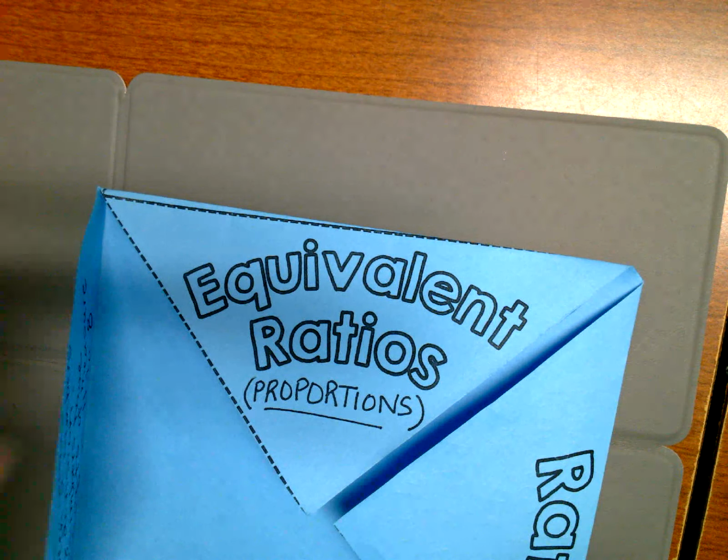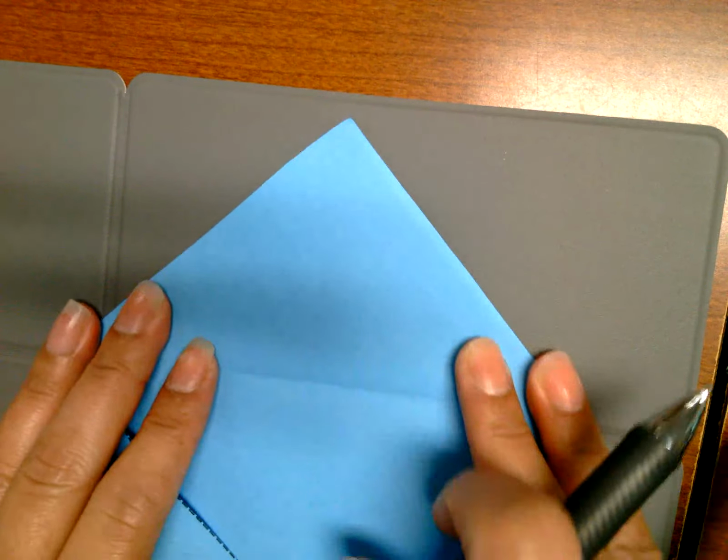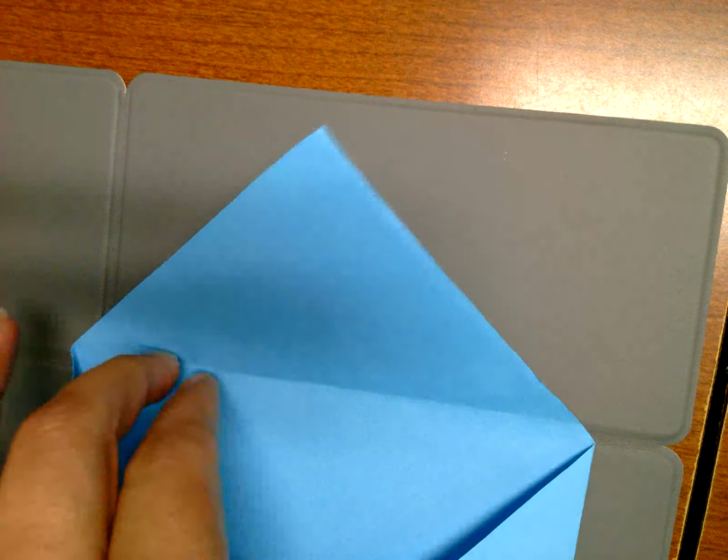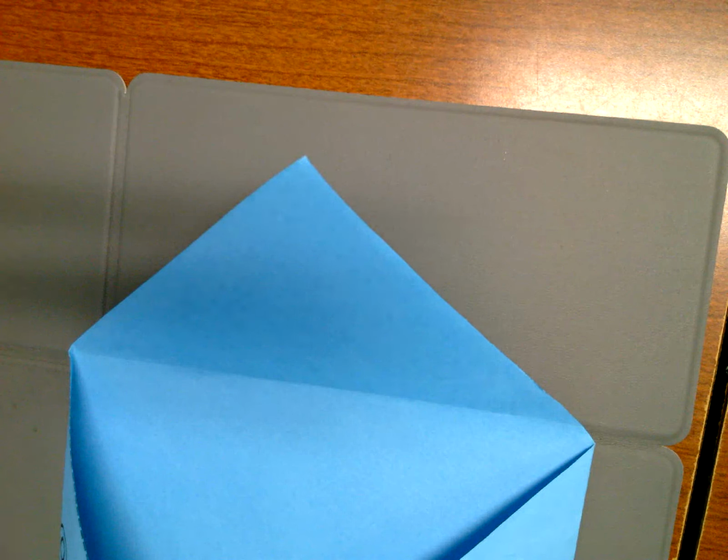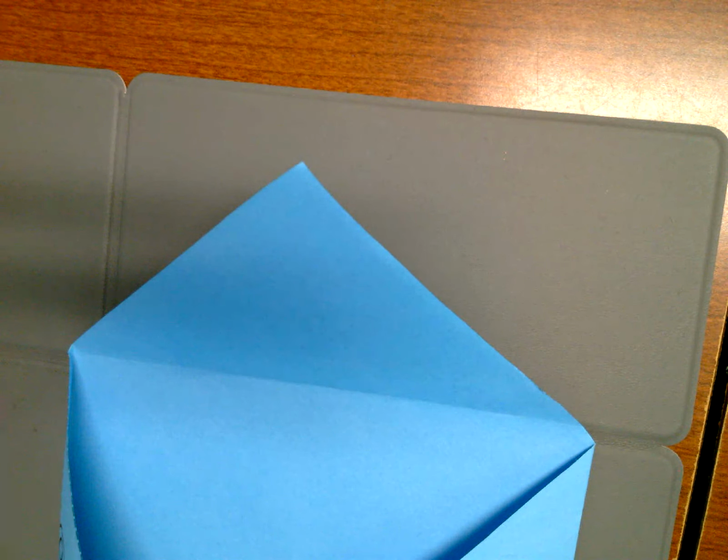Okay, so let's open that equivalent ratios tab and put the definition first. What do you think equivalent means? Equivalent means the same number as another number. Very good. Equivalent just means it's the same amounts. They might not look the same, but they are the same amounts. Okay, Layla, pay attention.